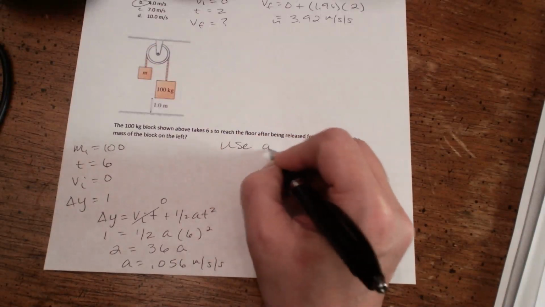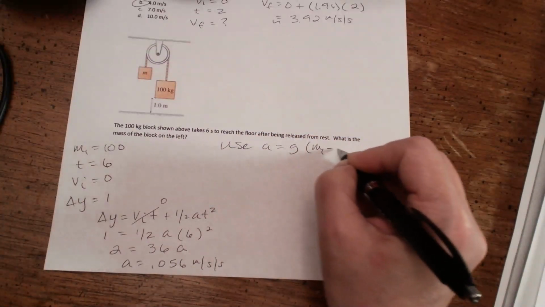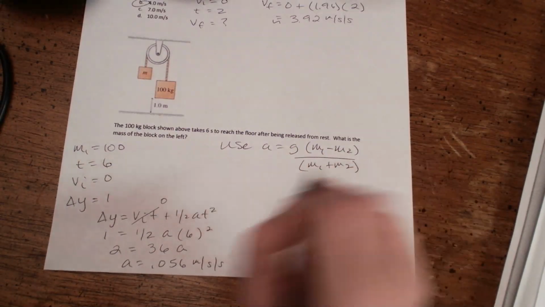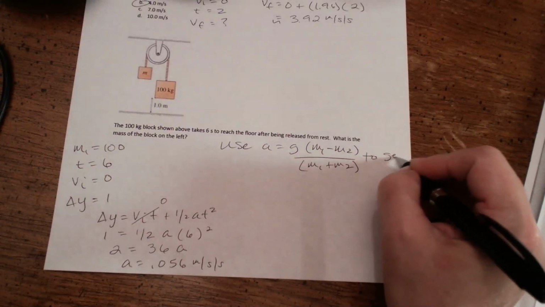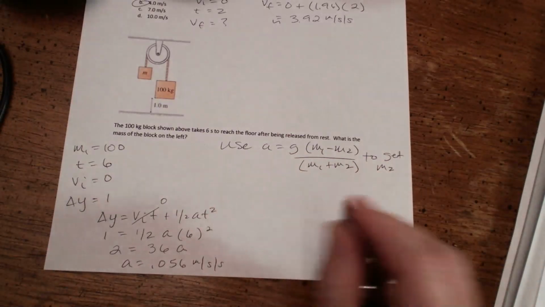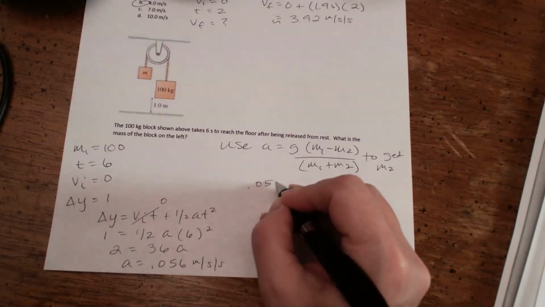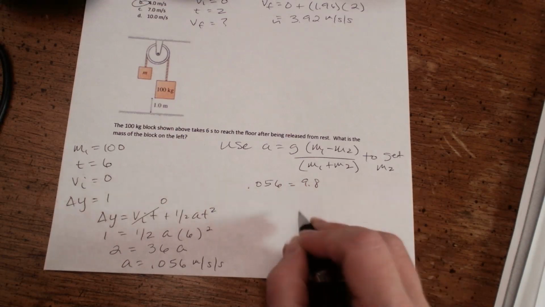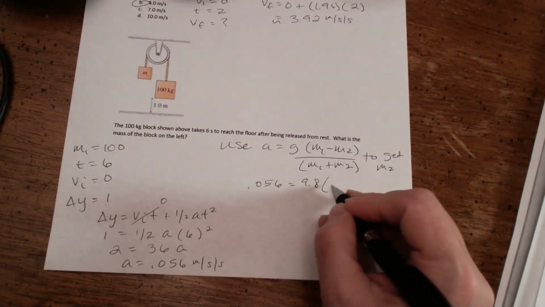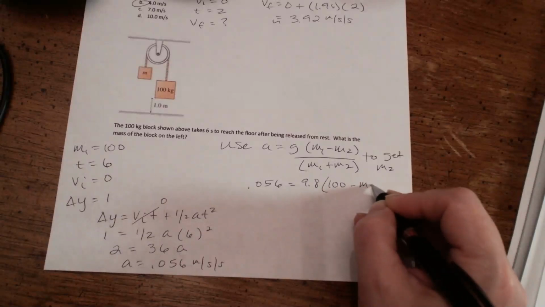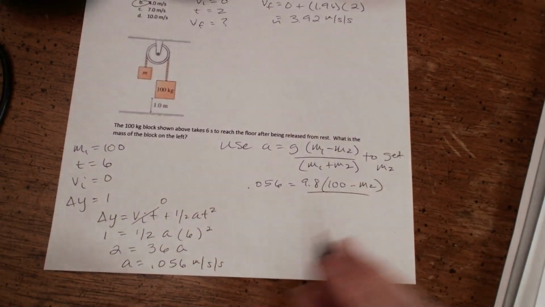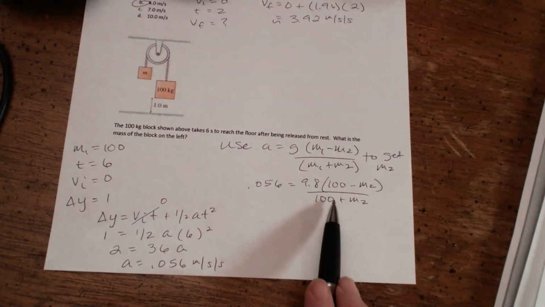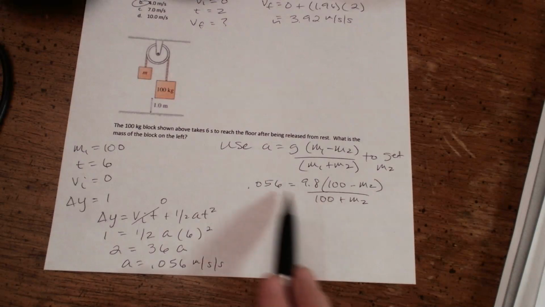So now I'm going to use A equals G times M1 minus M2 divided by M1 plus M2 to get M2. And this is going to look a little messy, but it's really just algebra at this point. So I've got my acceleration I solve for equals 9.8 times 100 minus M2, because I don't have M2, over 100 plus M2. Okay, I'm going to take this over to the other side.